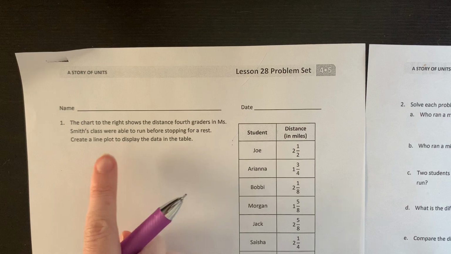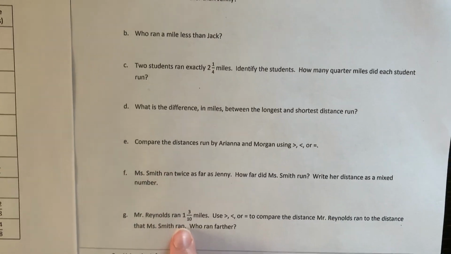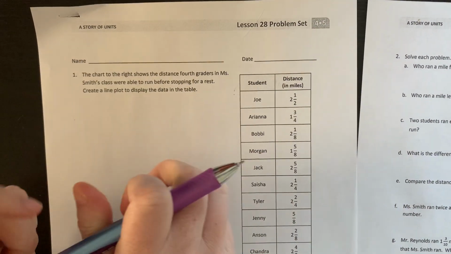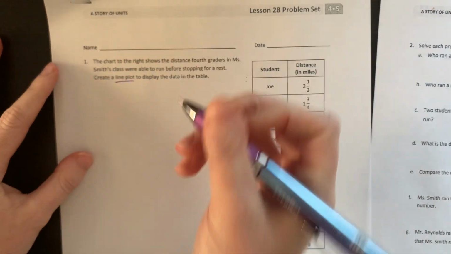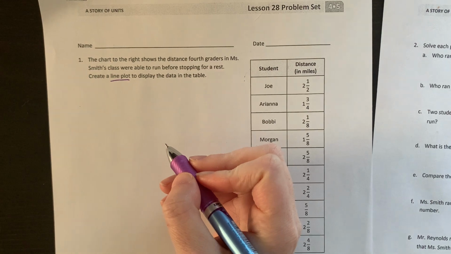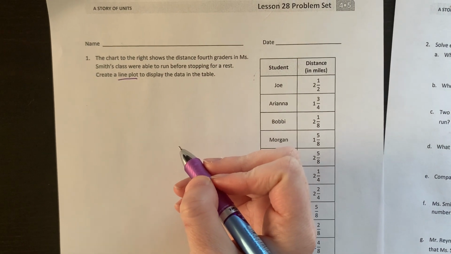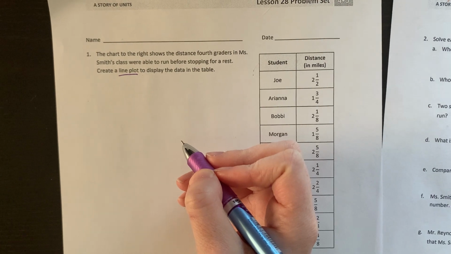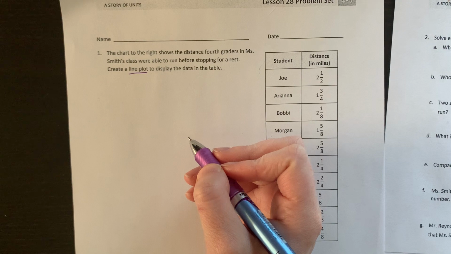You're going to do number 1 and then you're going to do number 2, A, B, C, D, E, F, G. So today's lesson we are going to make a line plot. So for number 1 it says, the chart to the right shows the distance 4th graders in Miss Smith's class were able to run before stopping for a rest. Create a line plot to display the data in the table.